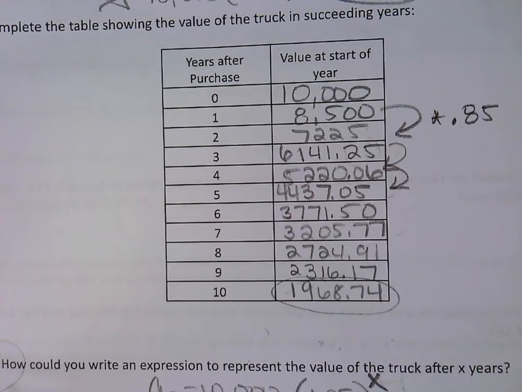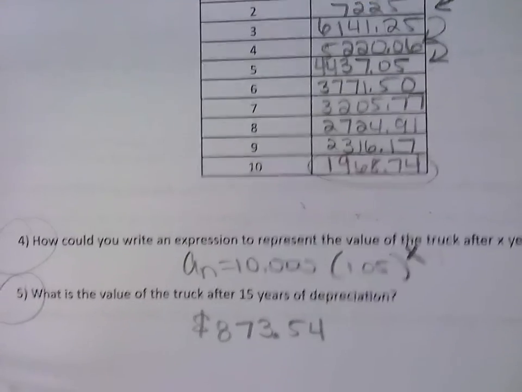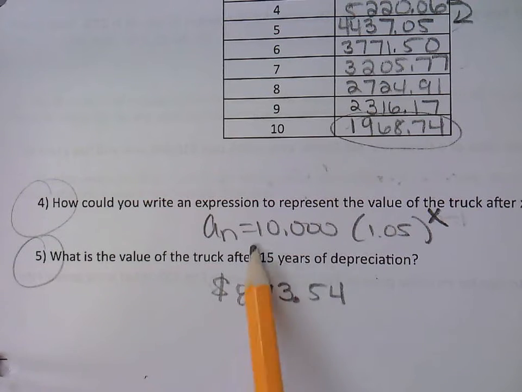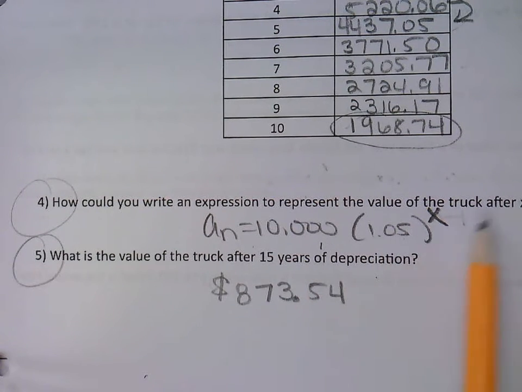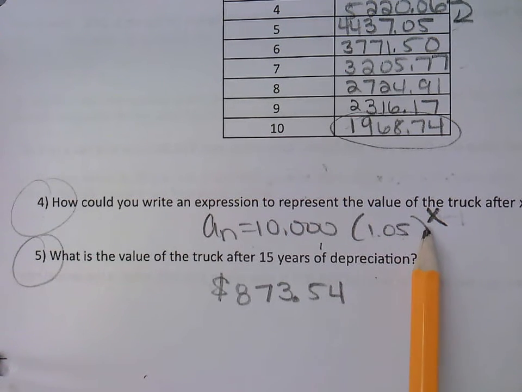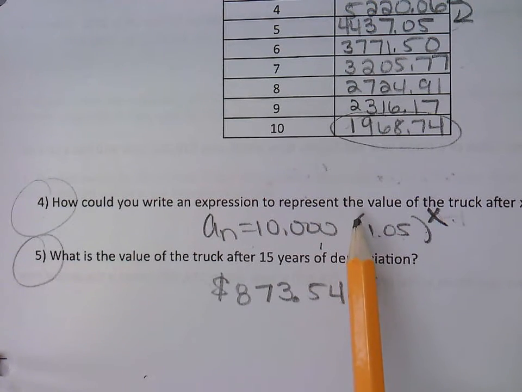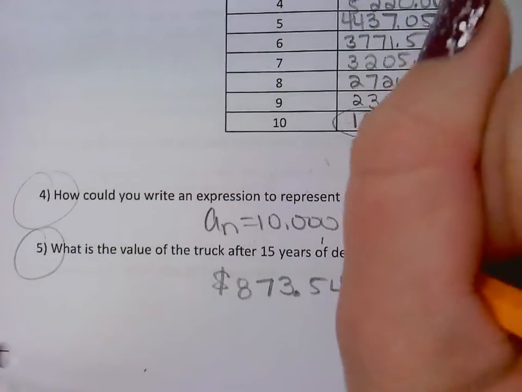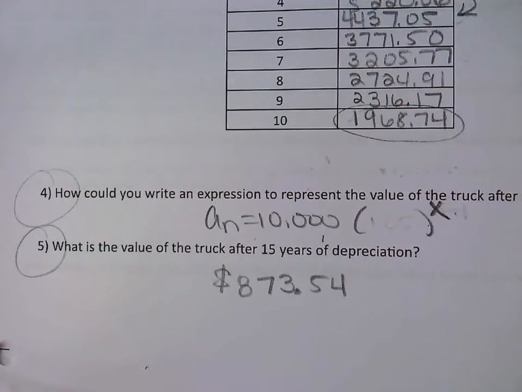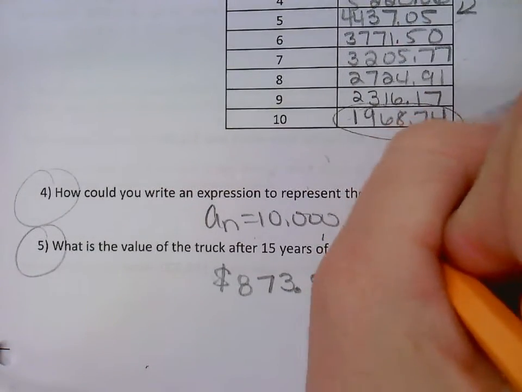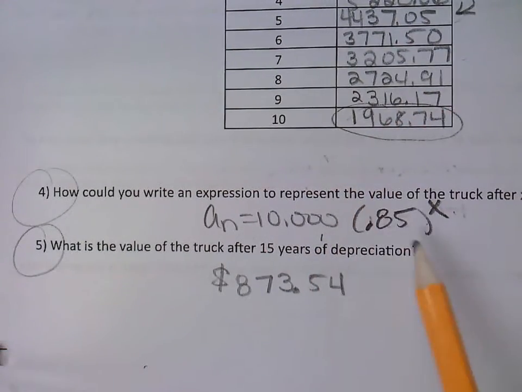And then did you write down the geometric? So you're starting at 10,000 times 1.05. I wrote it to the X because they want it to be X years after. So if you do X, then when you plug in 1, it gives you it. Oh, wait a second, 1.05. I was thinking of that raising problem. It was 0.85, right? I think I used the right values in my calculator.